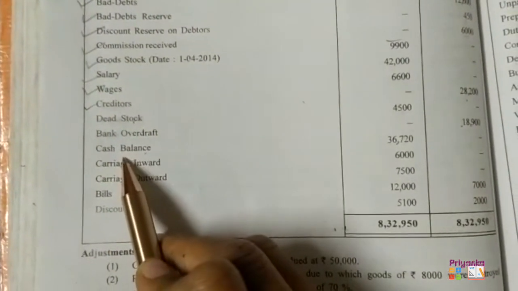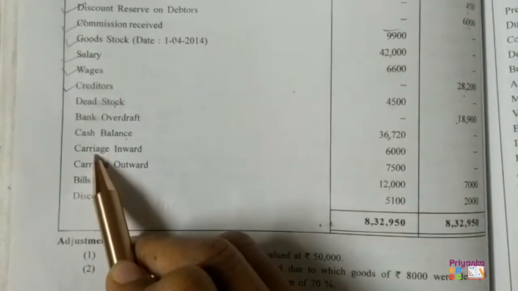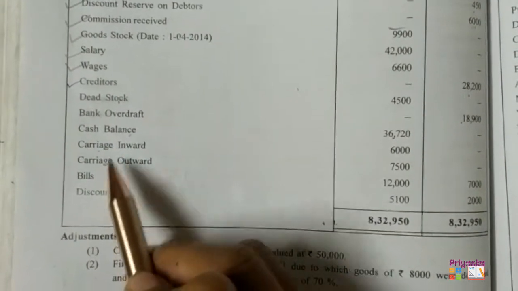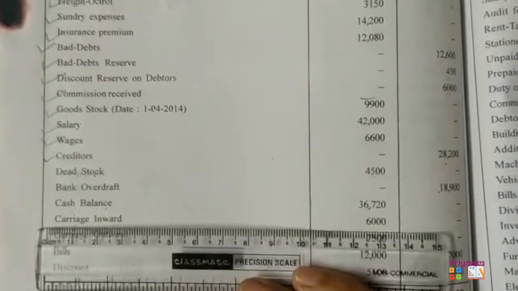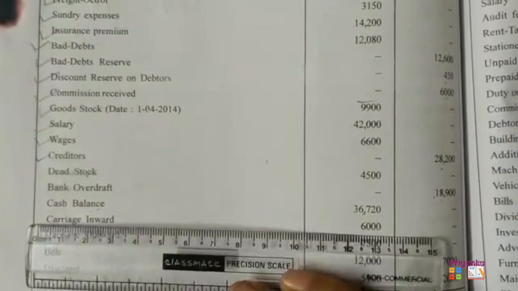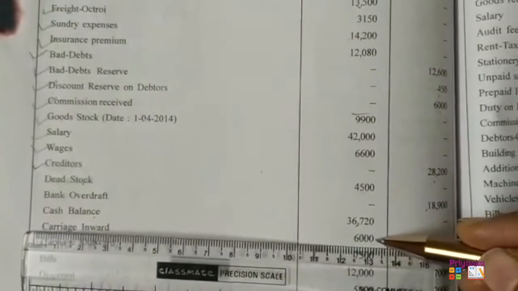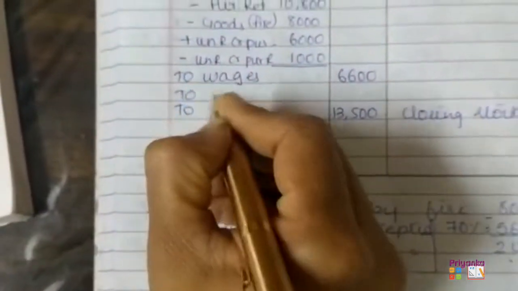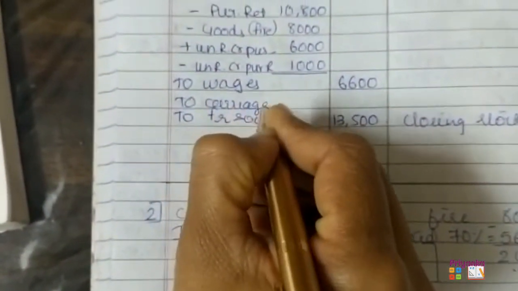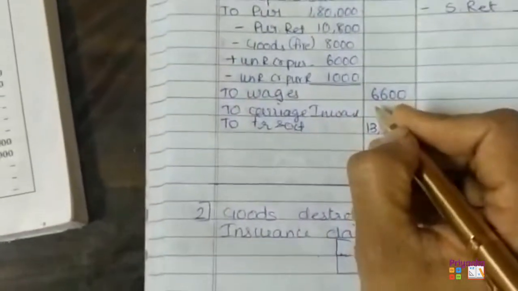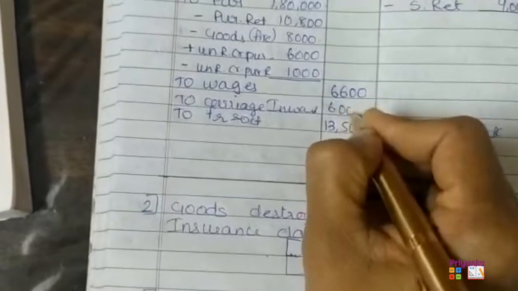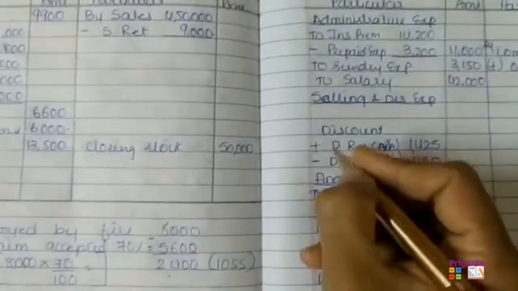Next, carriage inward and carriage outward. First we'll take the value of carriage inward. Here I kept the scale so I can get the proper value out of it. The carriage inward value is given 6,000, which comes in the trading account. So here is the trading account. First I'll write down the carriage inward in the trading account debit side. The value is 6,000, and another value for the carriage outward will come in the profit and loss account.